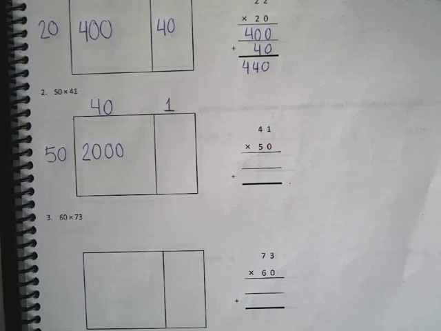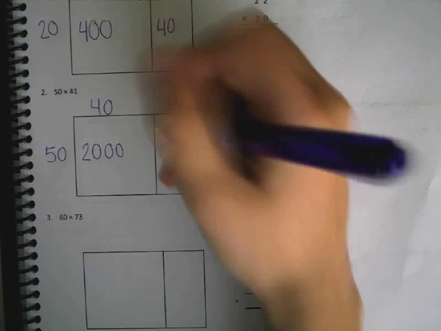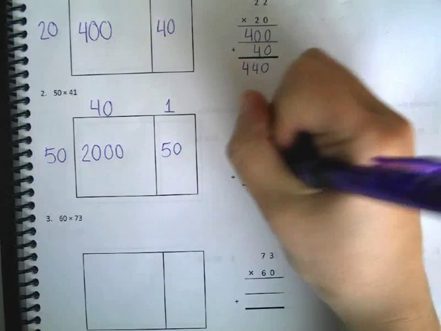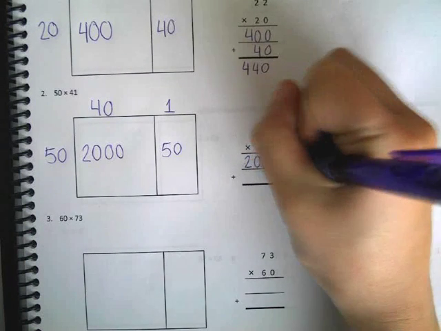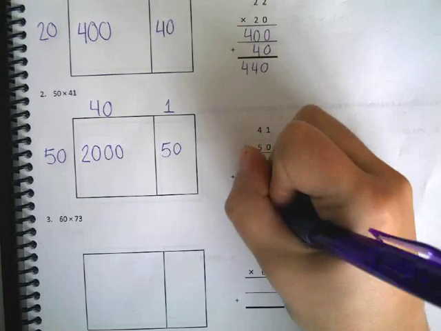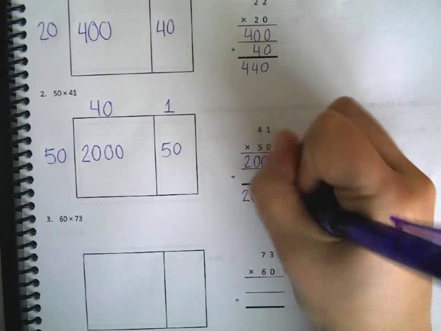All right, and then what do I have to do next? Well, what's 50 times 1? 50. We can do that one by itself. All right, then I'm going to set these numbers up on my line. So I have 2,000 and I have 50. Add these up, I get 2,050.